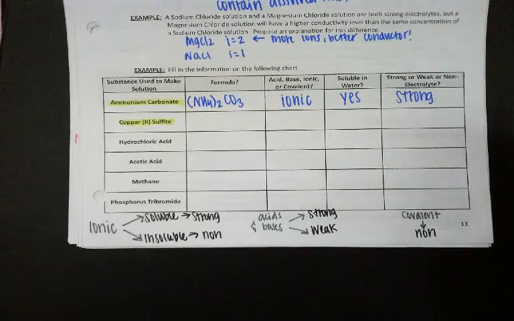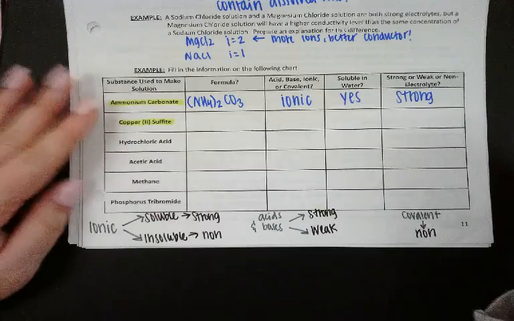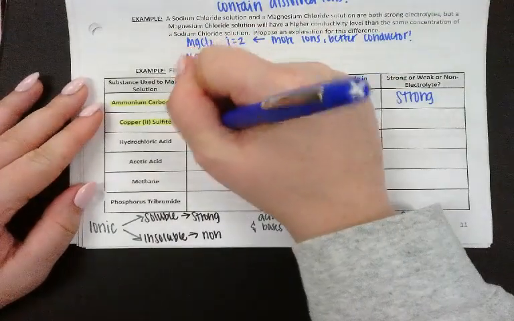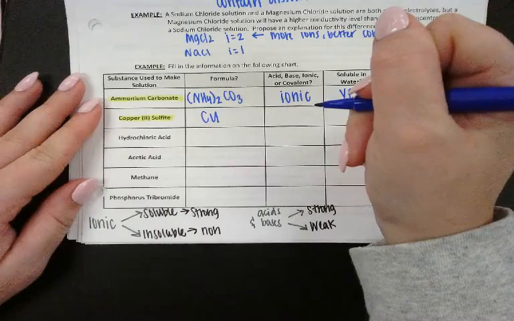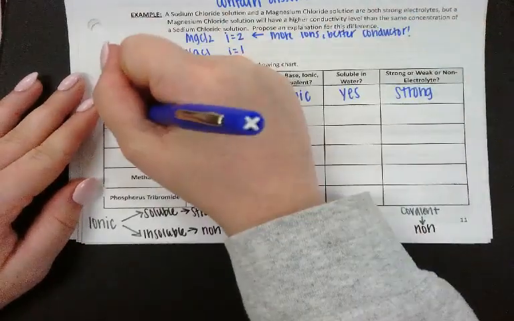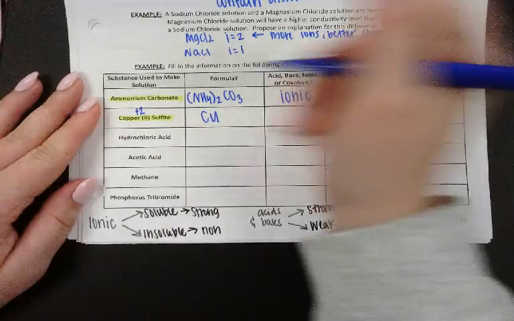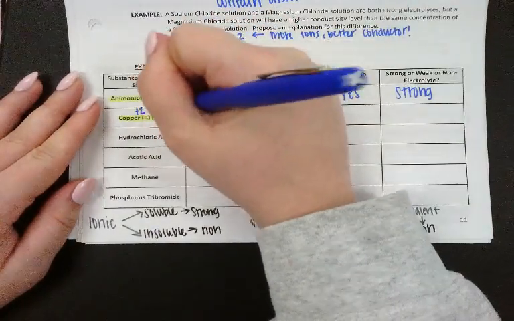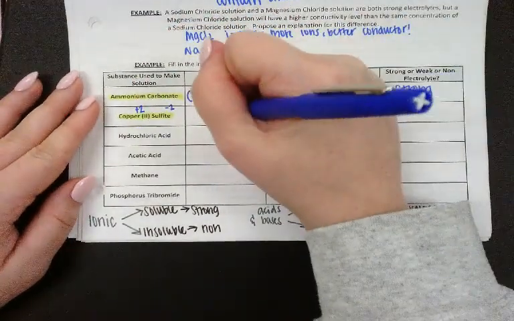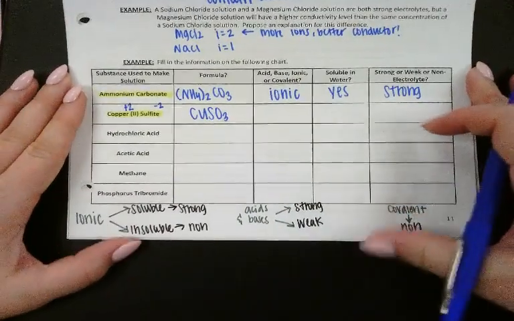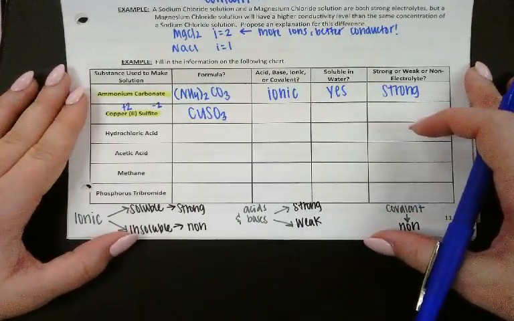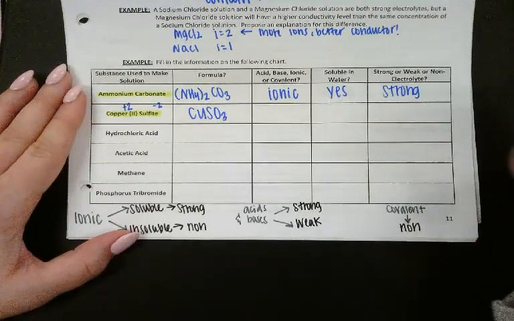All right, next one, copper sulfite. Ariana. So this is telling you that copper has a charge of +2 and sulfite's charge is -2. So just CuSO3. Okay? All right, Ariana, call on somebody not at your table to answer the next one.